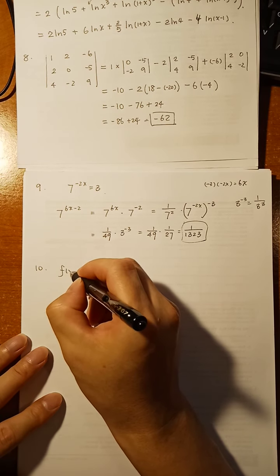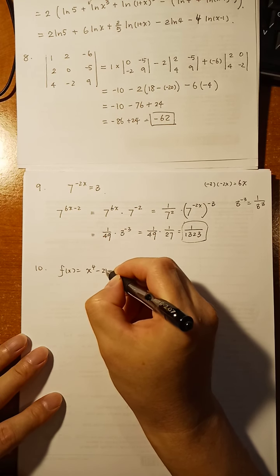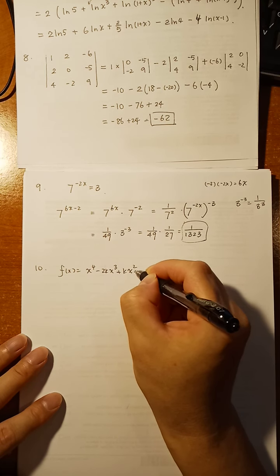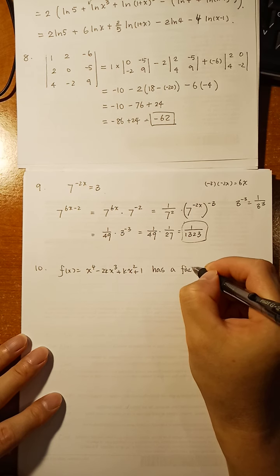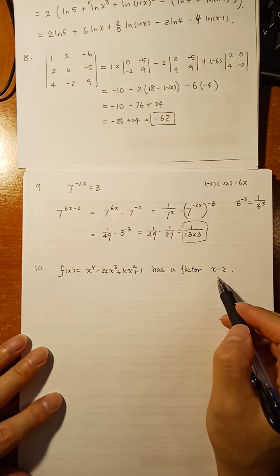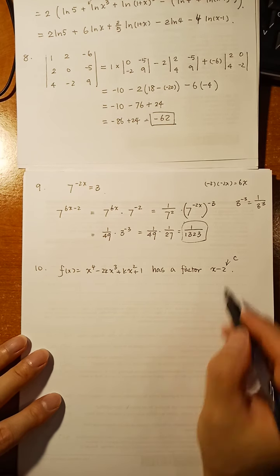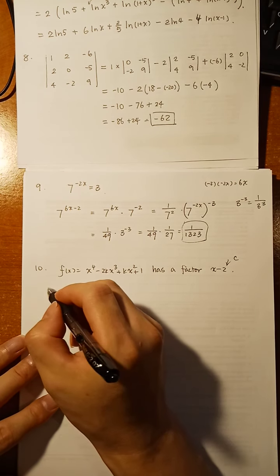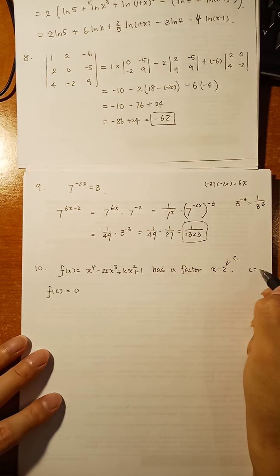We have a function f(x) equal to x to the 4th power minus 2x cubed plus kx squared and plus 1. It has a factor x minus 2. It's very good. It's already subtraction, so this is number c. c is equal to 2. A polynomial has a factor x minus c, so f(c) should be 0. c is 2.